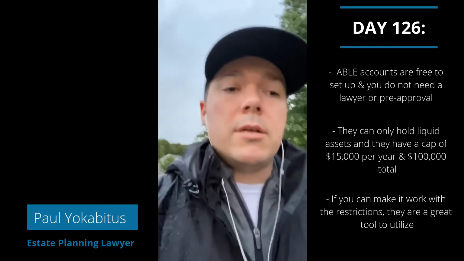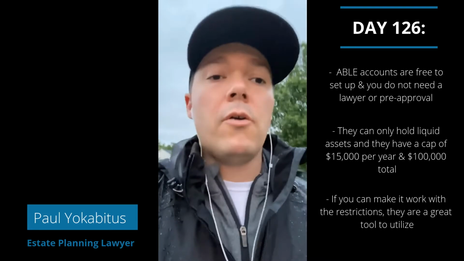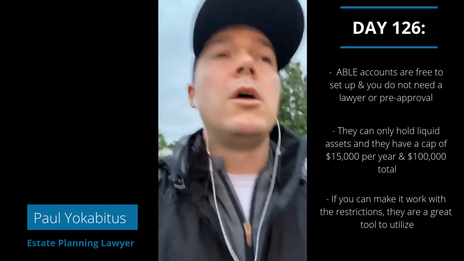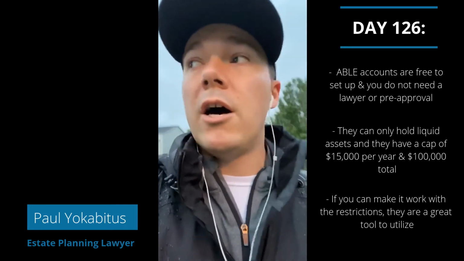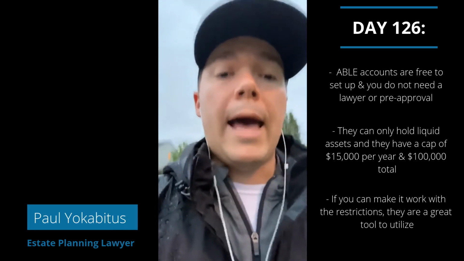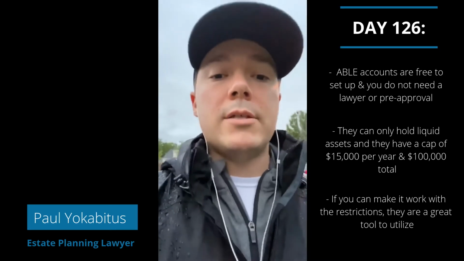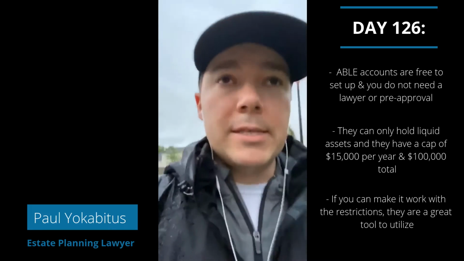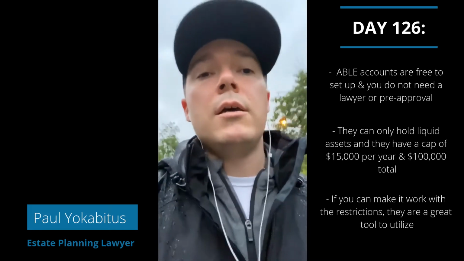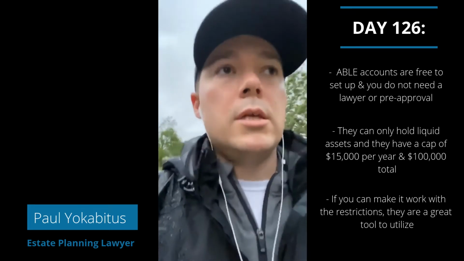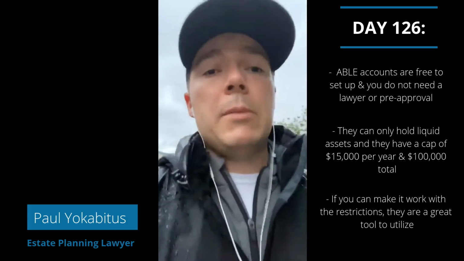ABLE is essentially a much more accessible holding mechanism for first-party money. First party being the source of funds. That's the beneficiary of public benefits or the applicant for public benefits, their own funds that are over and above $2,000. So ABLE is basically a deposit account that's free to set up. You set it up through the Treasurer's website, and then it's administered through Fifth Third Bank, and it can be a checking account, it can be an investment account, but that's about it.